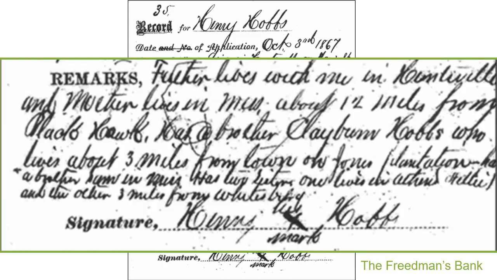The last section of the card was reserved for remarks. It states, father lives with me in Huntsville and mother lives in Mississippi, about 12 miles from Black Hawk. Has a brother Claiborne Hobbs, who lives about 3 miles from town on Jones Plantation. Has a brother Sam in Mississippi. Has 2 sisters. One lives in Athens, Hetty, and the other 3 miles from Whitesburg.